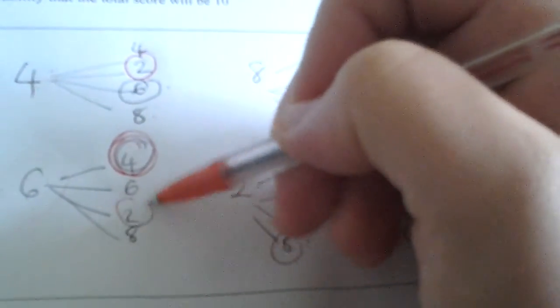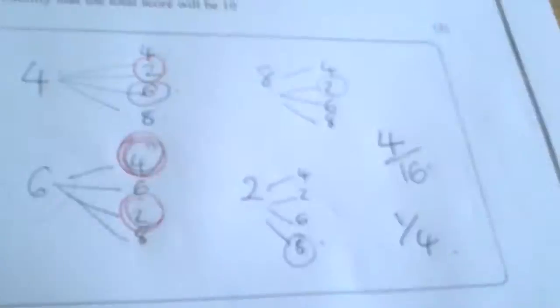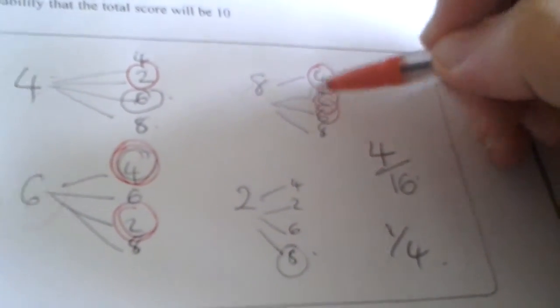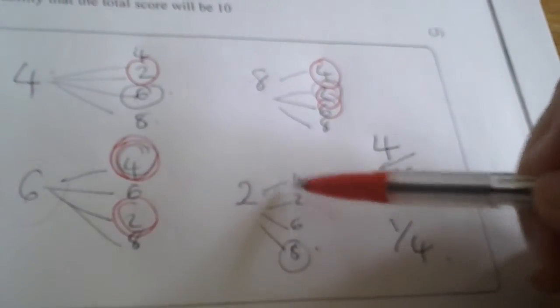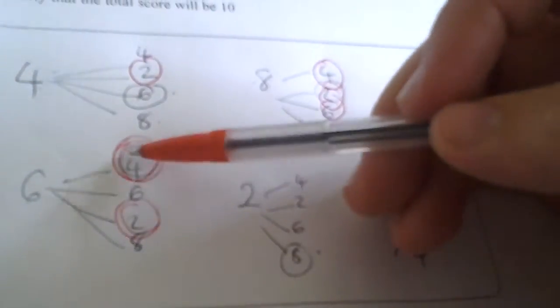If the blue score is 6, and the red is 4, that one's useful. 6, 6, no good. 6, 2 is good. 6, 8 is no good because the red is higher. When blue is 8, all these 3 are okay, but obviously 8, 8 is no good. And if the blue score is 2, then none of these are any good because the red score is higher or equal each time. So there are 1, 2, 3, 4, 5, 6 different occasions when the blue score is higher than the red score, and there are 16 different possibilities still. So 6 out of 16 times is when Ali will win.